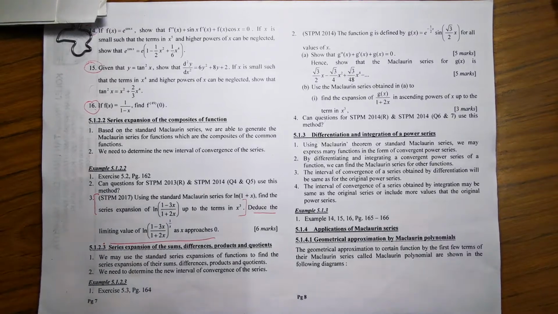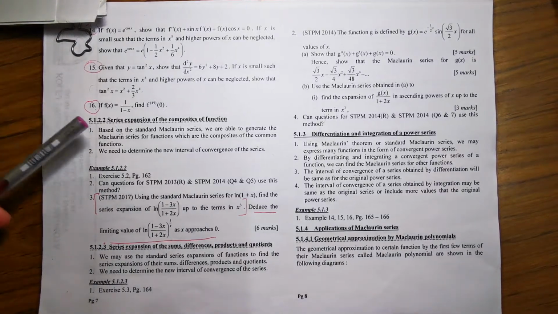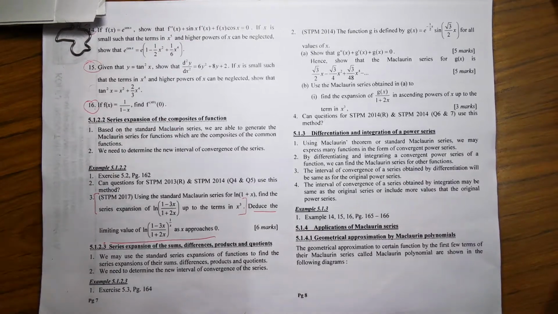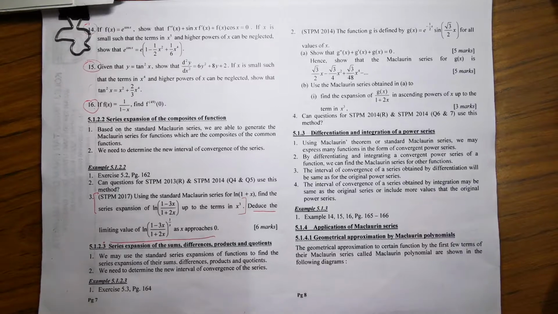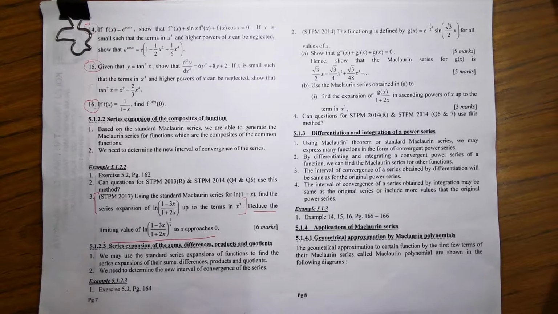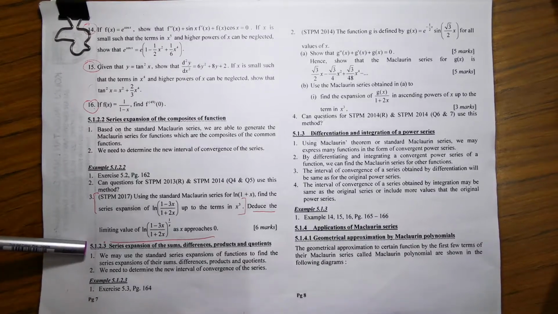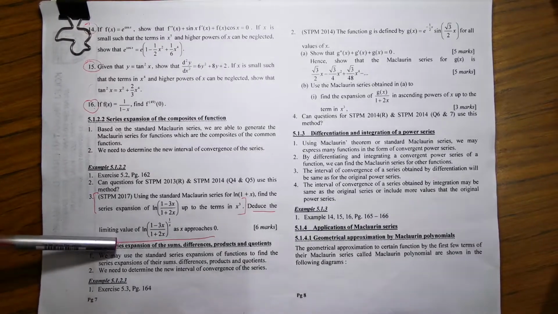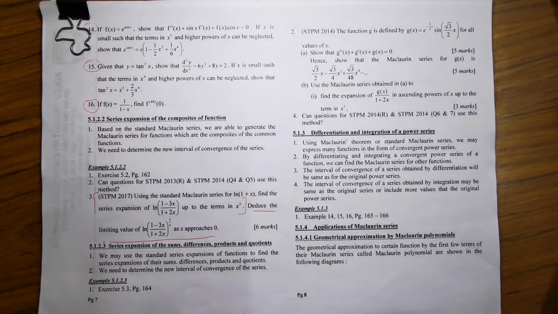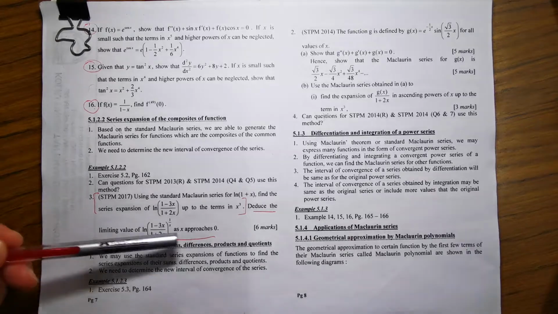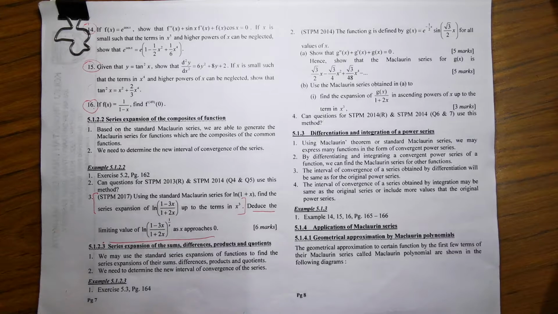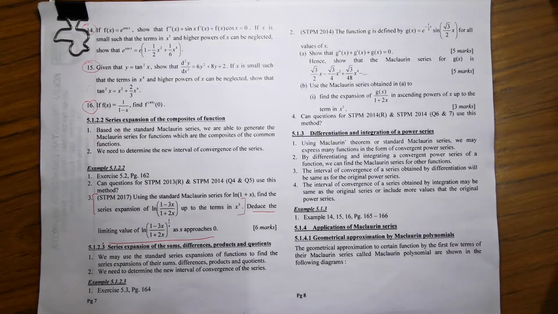5.1.2.3. Last lesson we learned series expansion of the composite function, how to use the standard Maclaurin series to find the expansion of any function. Today we are going to see 5.1.2.3, series expansion of sums, differences, products, and quotients. That means if a function involves add, subtract, multiply, and divide of two functions, how we are going to use the standard Maclaurin series to do it.